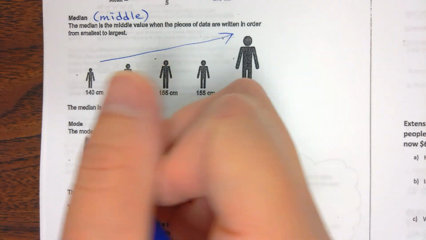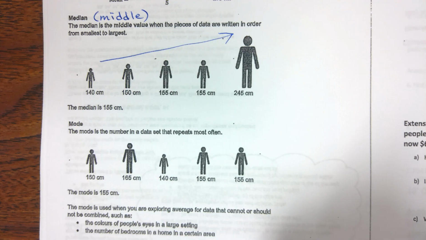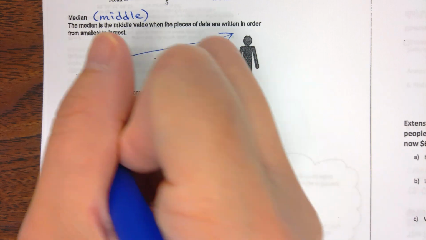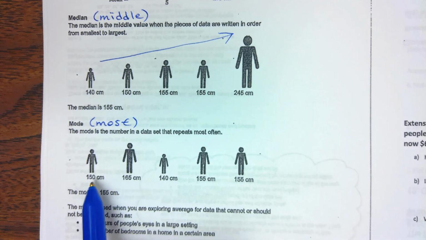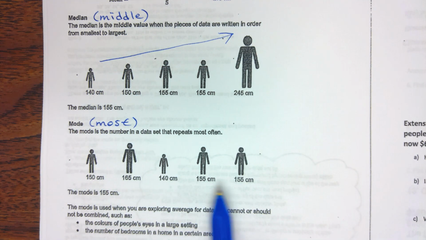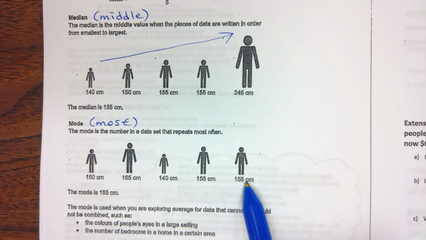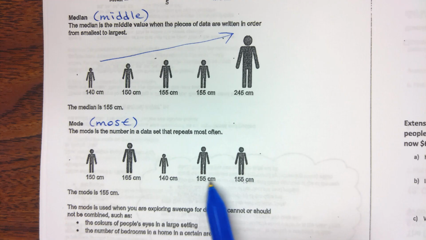Okay, and then what about mode? What's another word for mode? Yeah, most. Okay, so if you look at these, I don't have to rearrange it. I can just eyeball it and I see that there are two 155s. So my mode is 155. Okay, you can have more than one mode.